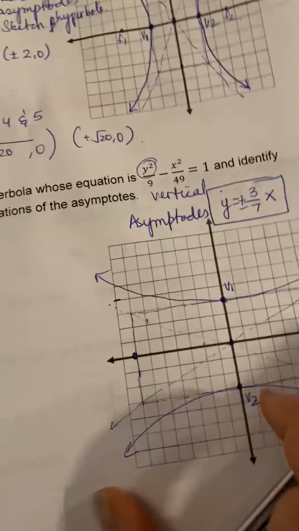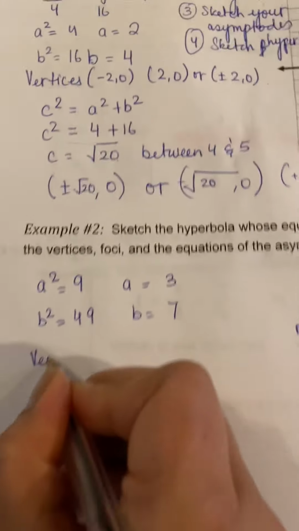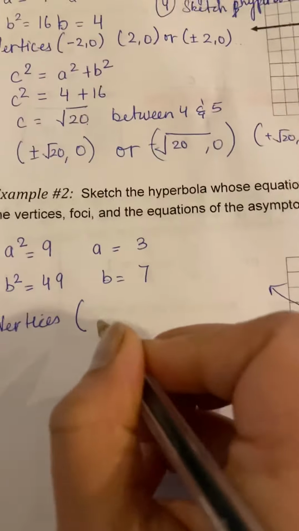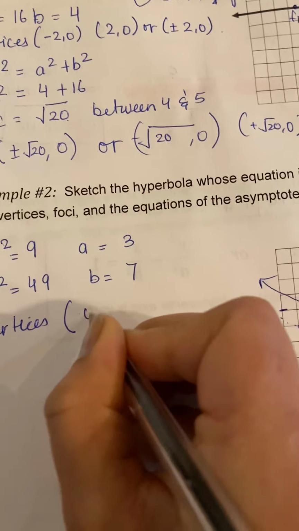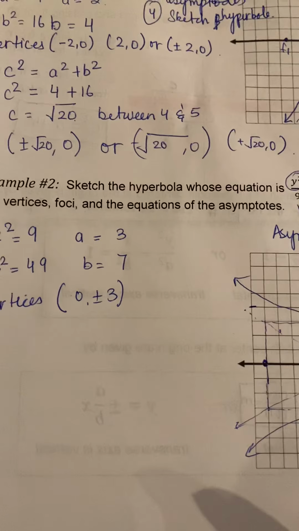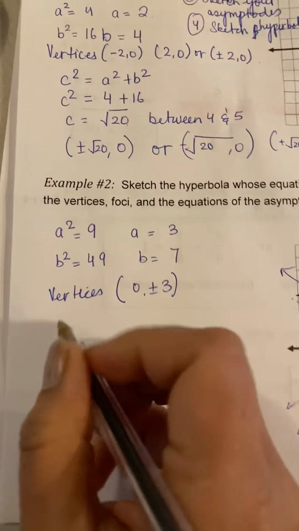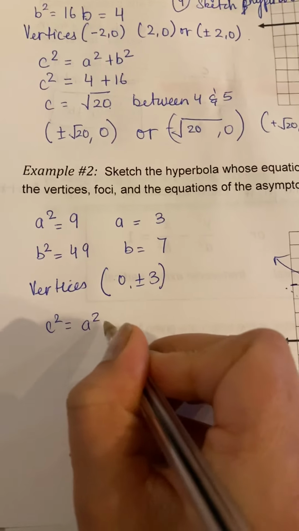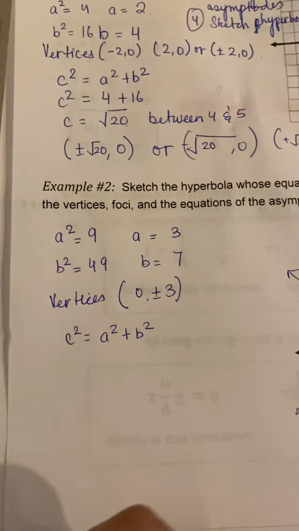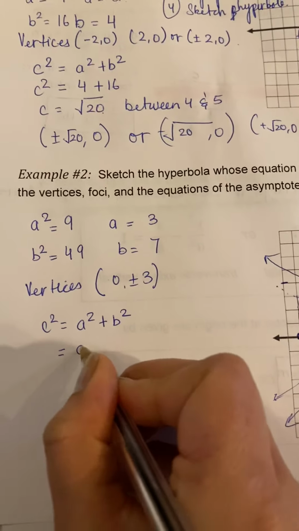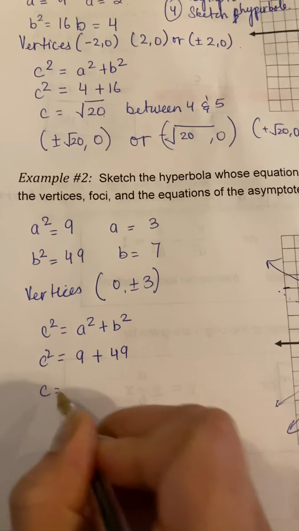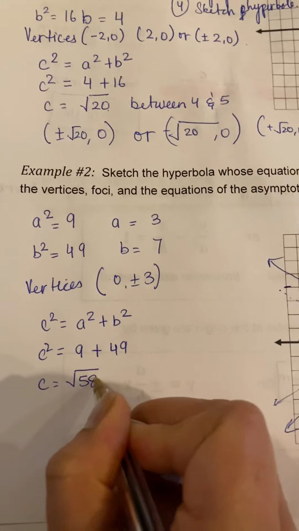Okay, now what am I left with? Let's write down the coordinates of my vertices. My vertices are, what is it? It's going to be 0, comma, plus and minus 3. Do not forget, you're on a y-axis, so your x-coordinate is 0, right? Now you want to find the focus coordinates. So the formula that helps me find the focus is this, where my a square is 9 and my b square is 49, and you get c equals the square root of 58, right?